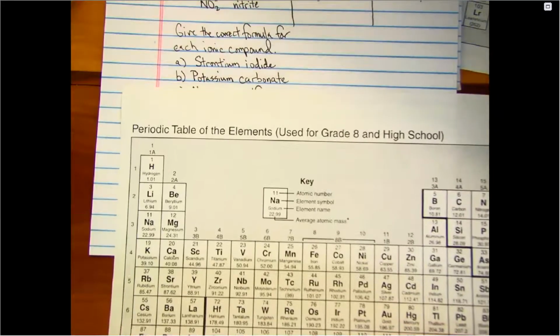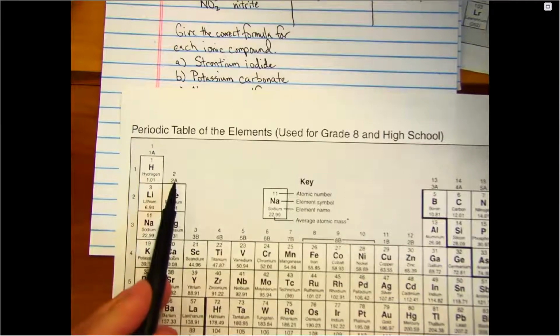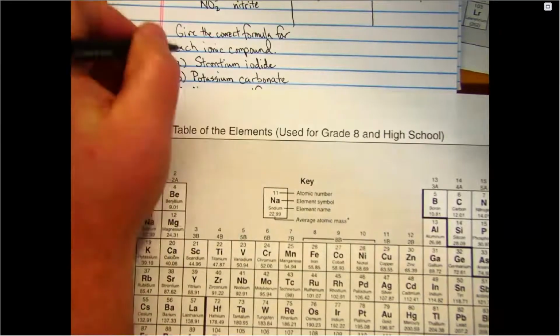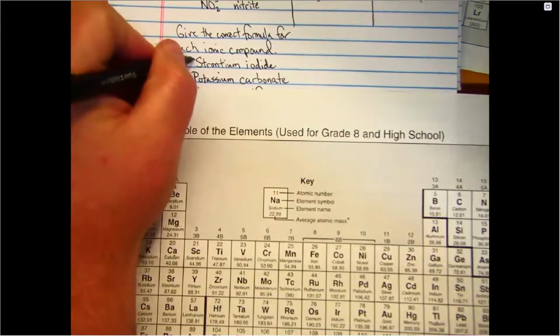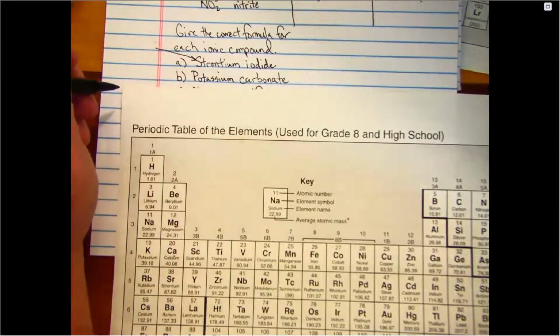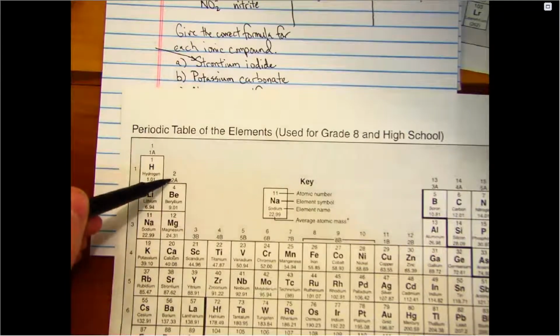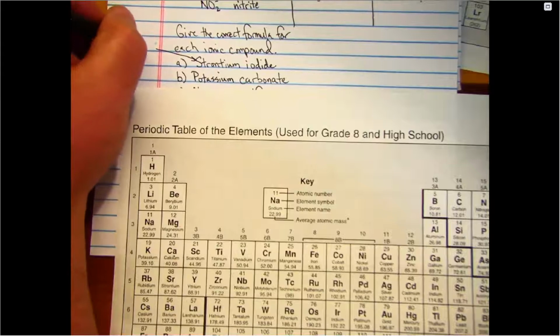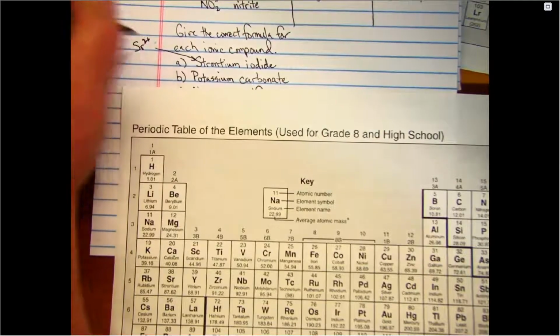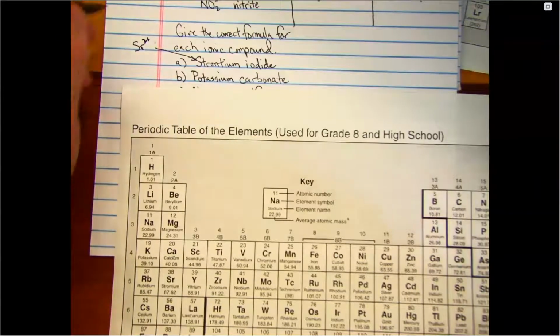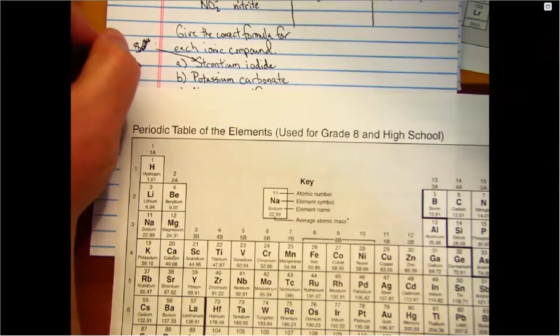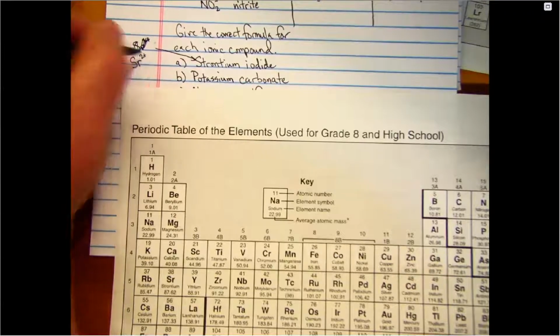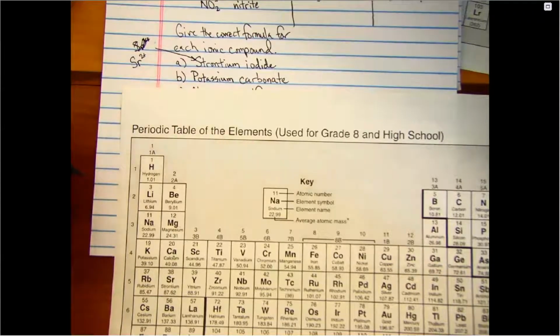I see strontium right here, part of group 2, and it's a metal. We know that metals lose their valence electrons when they become ions. So a group 2 metal will have 2 valence electrons. So we should expect that strontium would have a +2 charge as part of an ionic compound. That doesn't look very good, so I'm going to write it again. Much better.